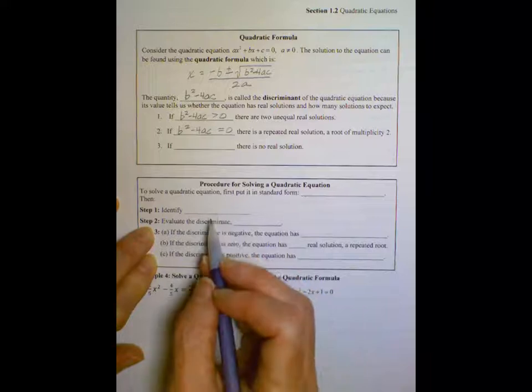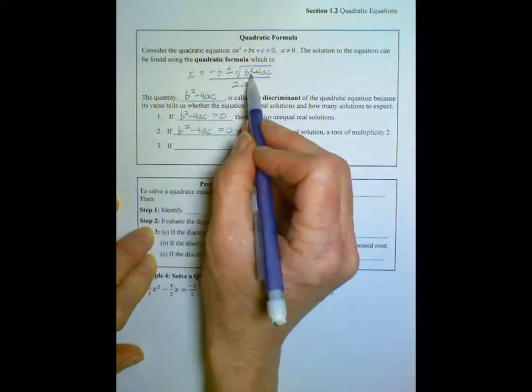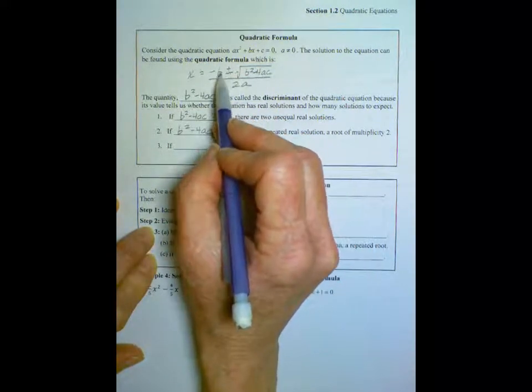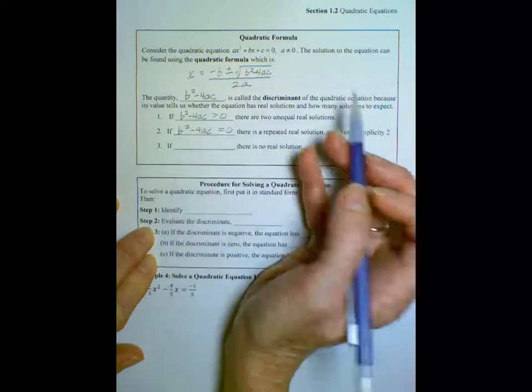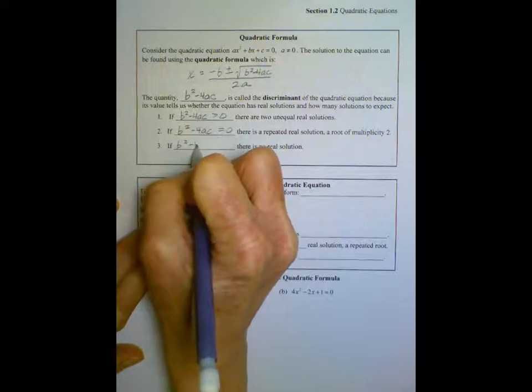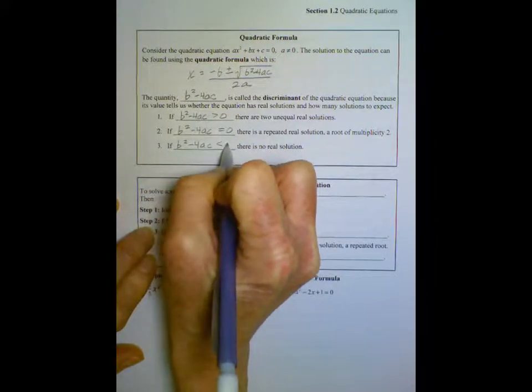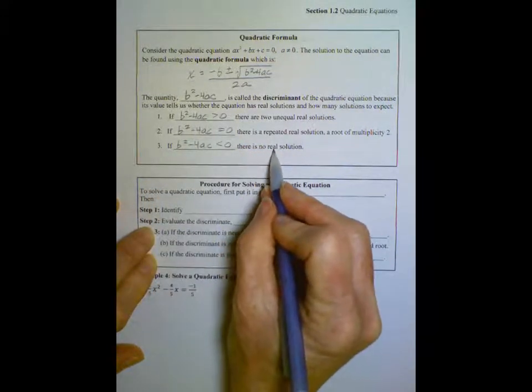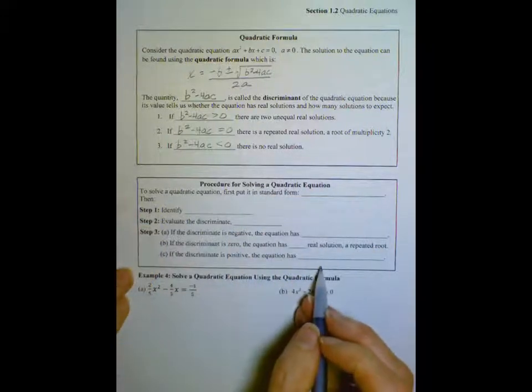Like we saw that before. Notice, if this is 0, then you don't have plus or minus. You just have negative b over 2a. That's it. If b squared minus 4ac is negative, less than 0, there is no real solution, no real number solution.